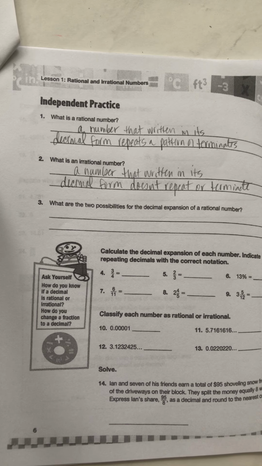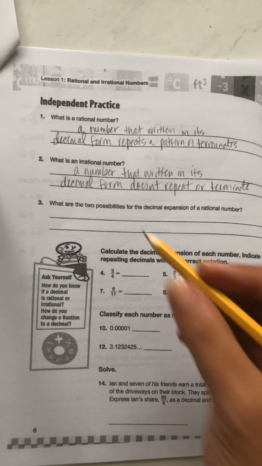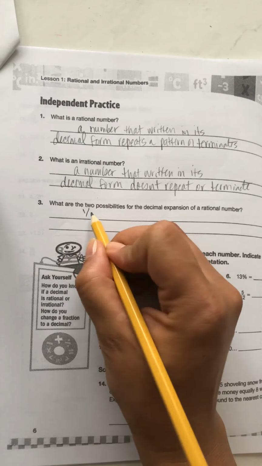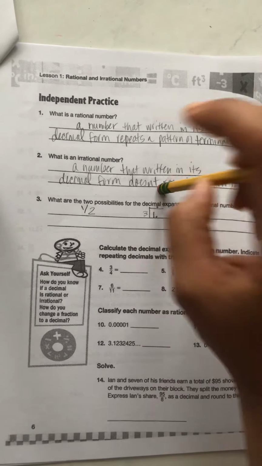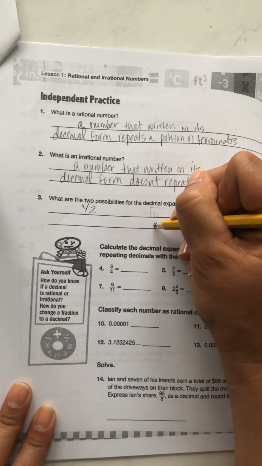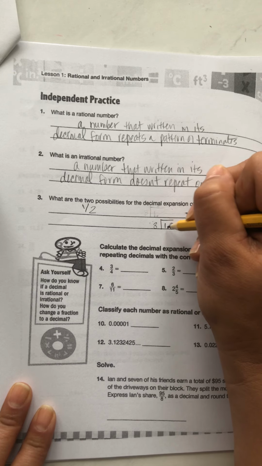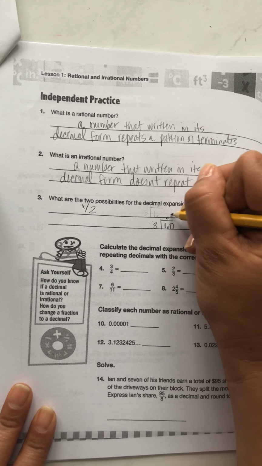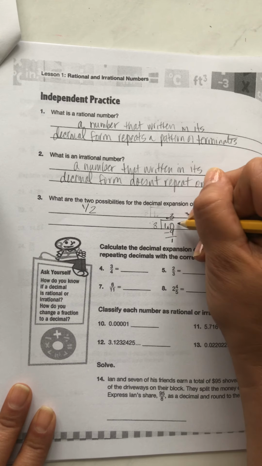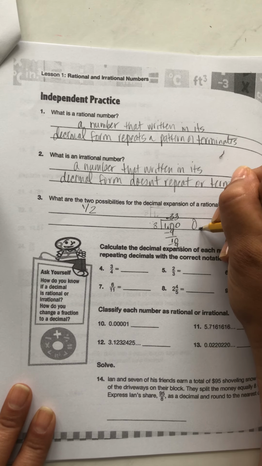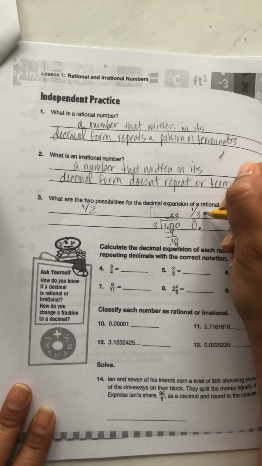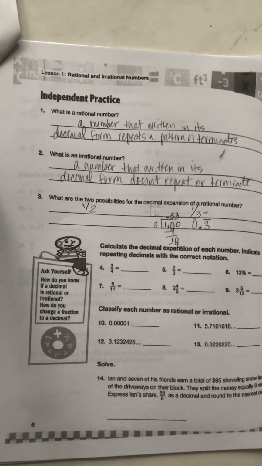What are two possibilities for the decimal expansion of a rational number? So we already did 1/2. And then also, let's try 1/3. So 1 divided by 3. So 3 can't go into 1. I place the decimal point. I'm going to move that down so we can see it. So 3 can go into 10 3 times, which is 9. Subtract and get 1. Place another 0. And what you can see is it's just going to repeat. So as a decimal, 1/3 is written as 0.3 repeating. So is that rational? Yes, it is, because it does repeat.